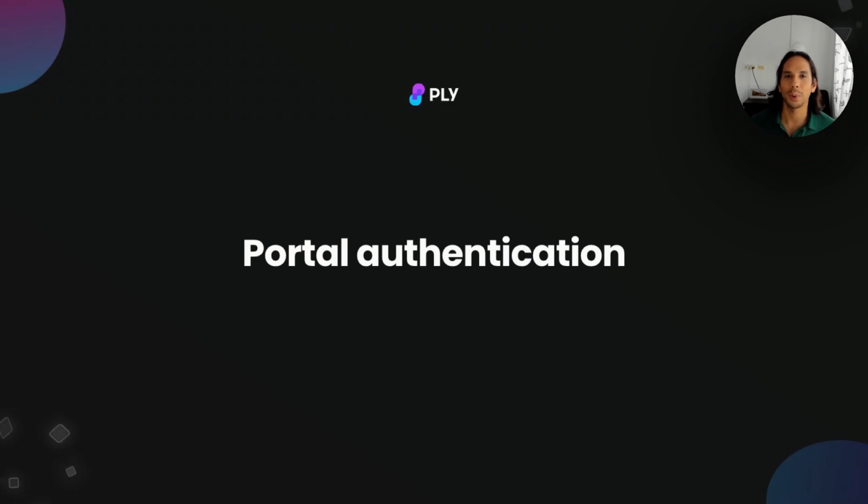This video is about Ply's portal authentication, which lets you verify the identity of your portal users. This is useful for portals that expose personal or sensitive data to your customers or external stakeholders, since it guarantees that the user is who they say they are. Currently, Ply supports email authentication, but stay tuned for more authentication methods like SMS. Let's take a look at how it works.